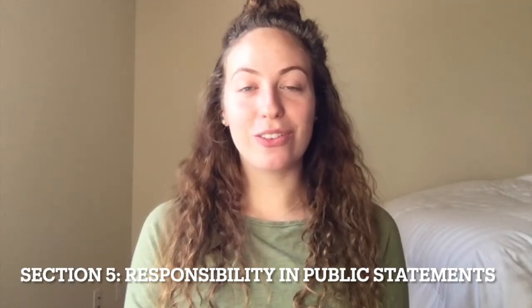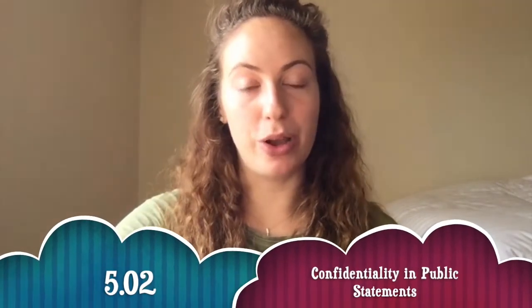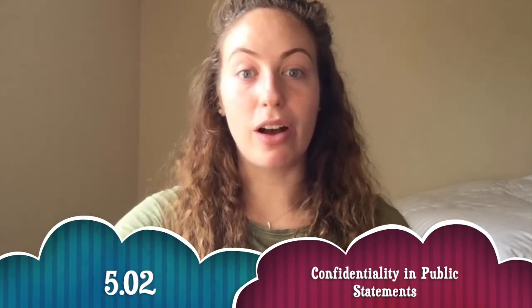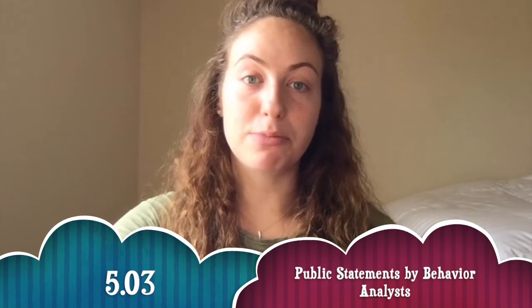Today we're going over section 5, specifically the do's and don'ts of the code. So let's get started. Section 5 is all about responsibility in public statements. First, we have code 5.01, which is protecting the rights of clients, stakeholders, supervisees, and trainees. Then we have code 5.02, which is about confidentiality in public statements. Lastly, we have code 5.03, which covers public statements made by behavior analysts.